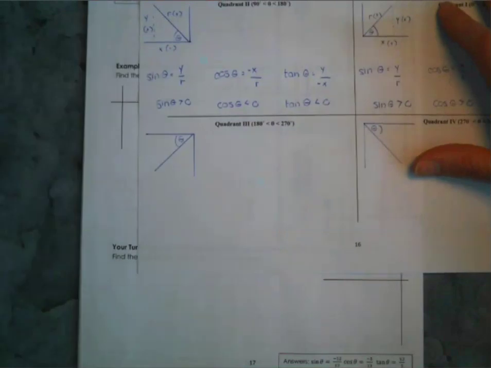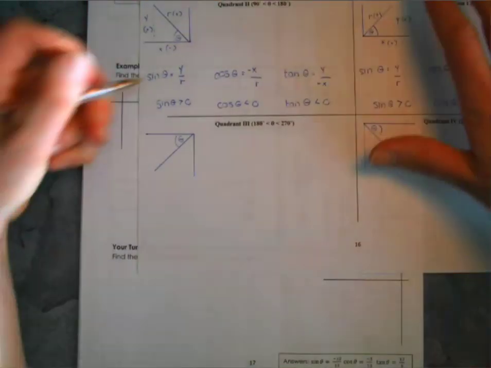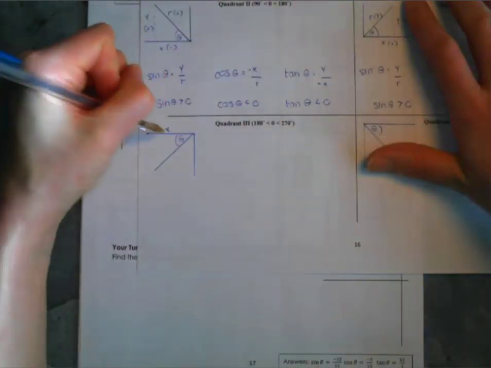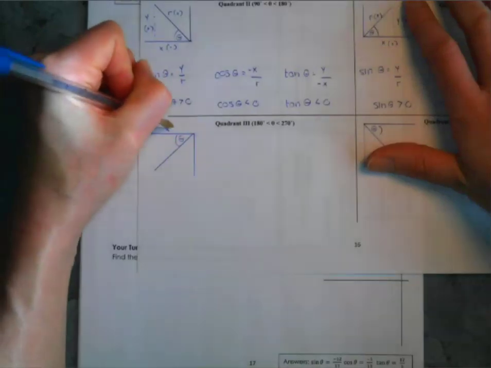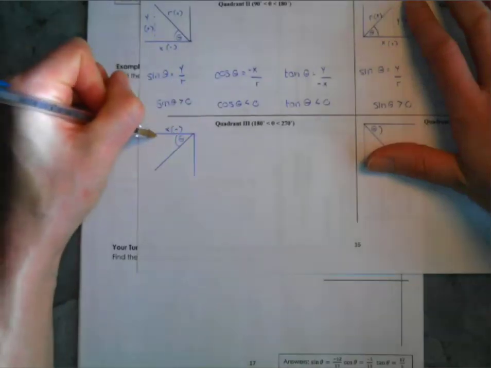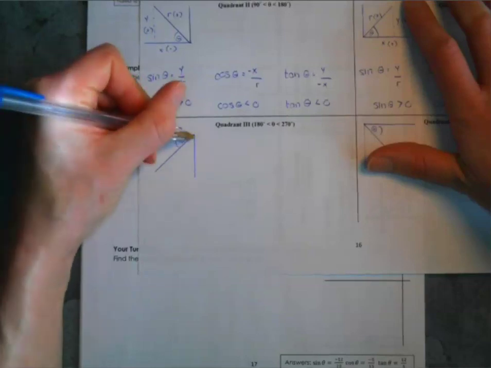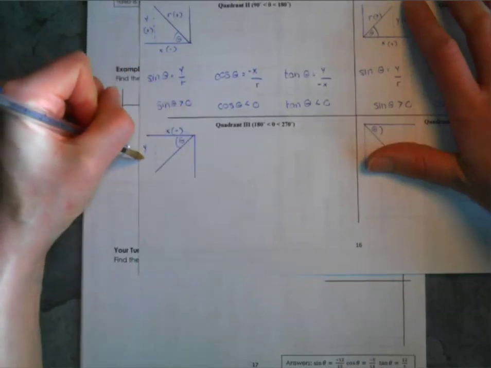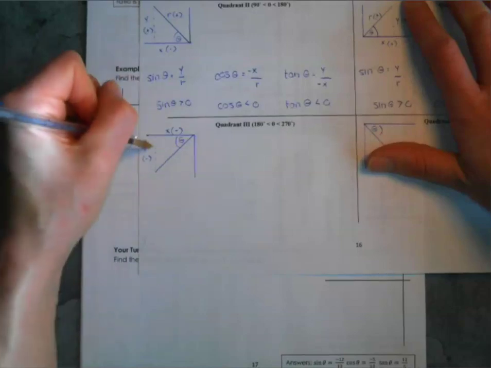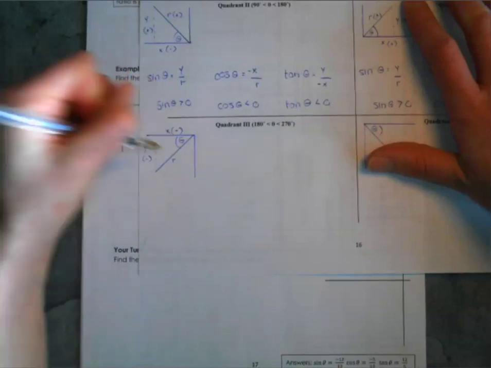Now quadrant 3, again, we have our x value over here. It's to the left of the origin, and so that's going to be negative. We can sketch in our y value here. Y is going down from the origin, so again, that's also going to be negative. Now, what does that tell us about our r value?